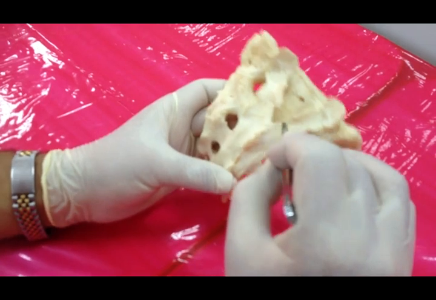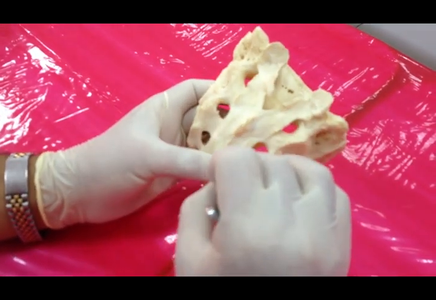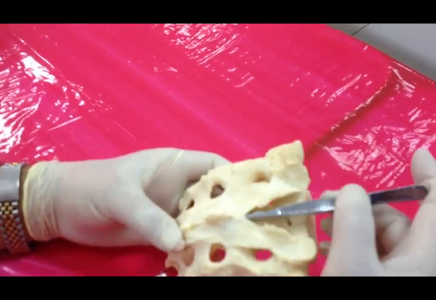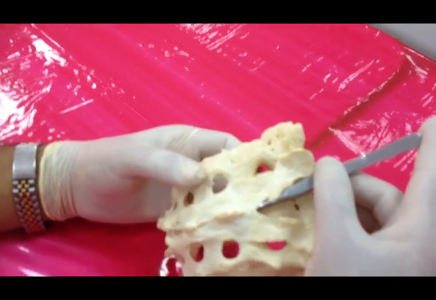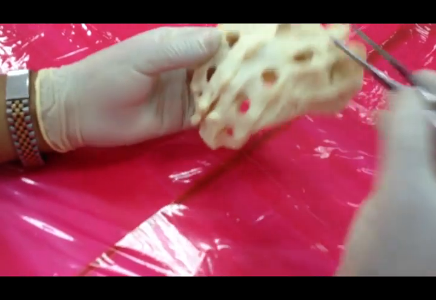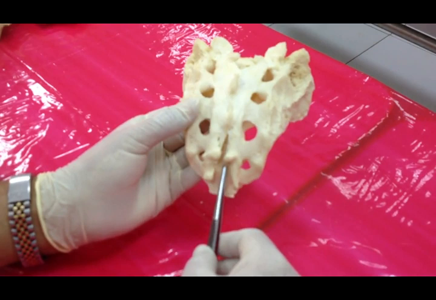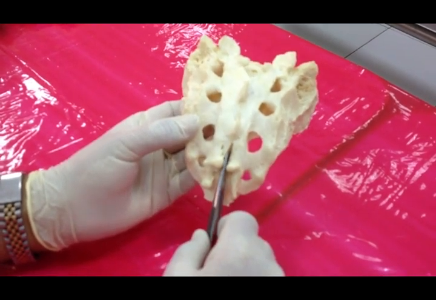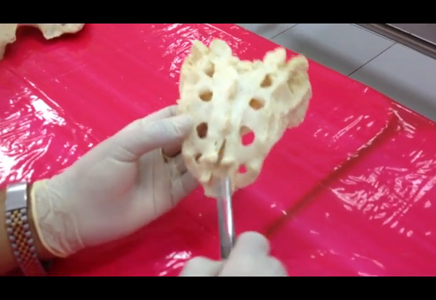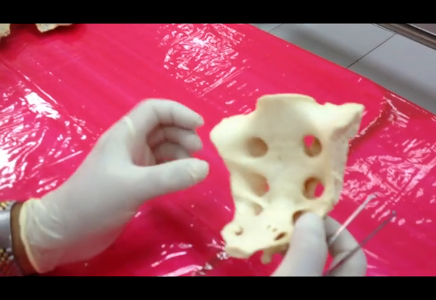This is a posterior sacral foramen, and this is the sacral canal and the structures passing through it, and the sacral hiatus with the structures passing through it. These are the most important features needed in this sacrum.